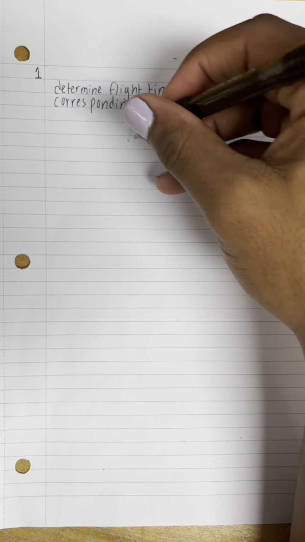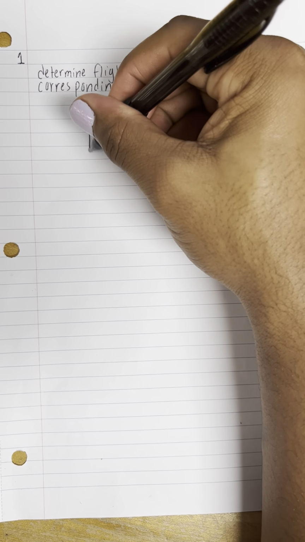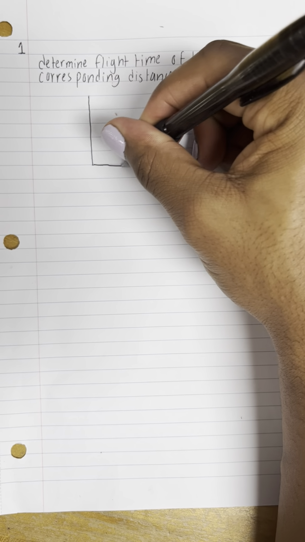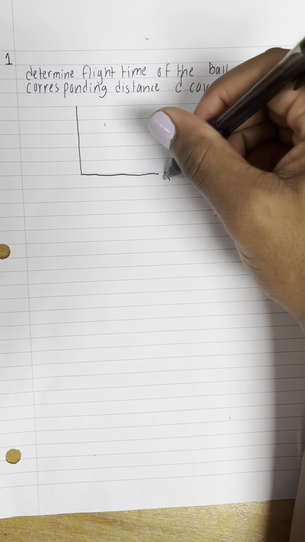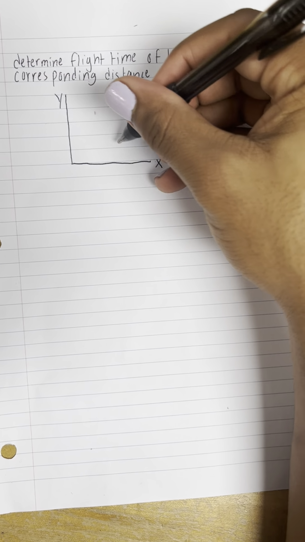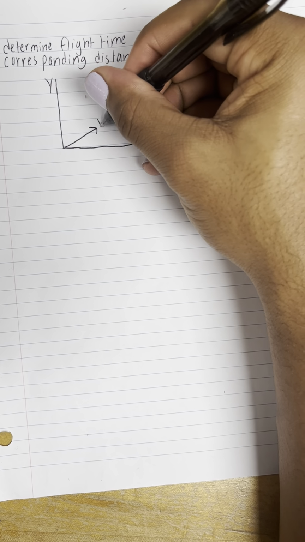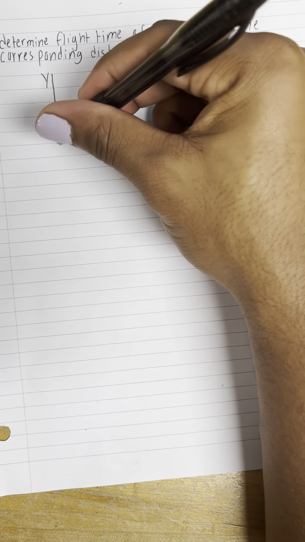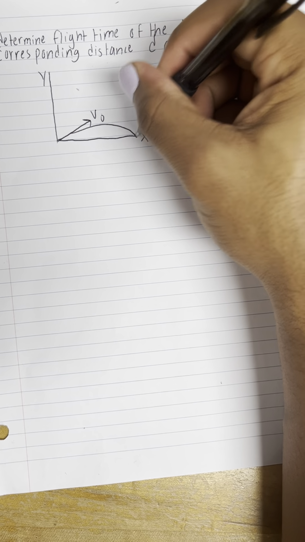The next step, I want to actually draw out what we were given. So this is X, this is Y, our V naught, and then our beta going this way.